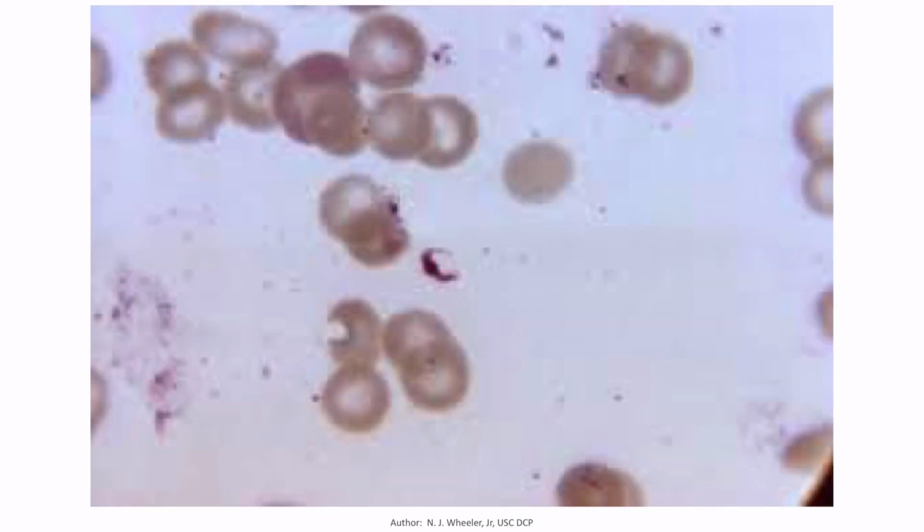Here's another blood smear where we can specifically see a bite cell from a peripheral blood smear of a patient with G6PD deficiency. We can see a bite cell here and a Heinz body here. Remember that the bite cells occur due to splenic macrophages attempting to remove Heinz bodies.